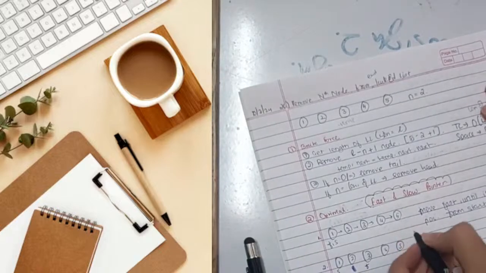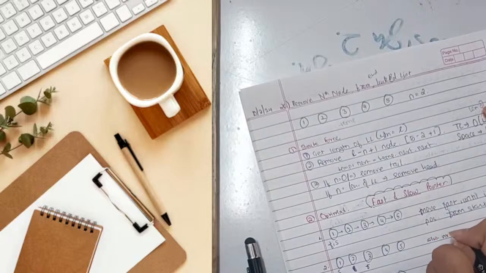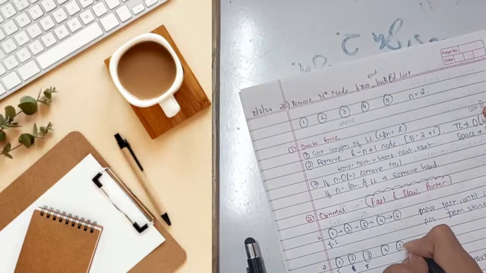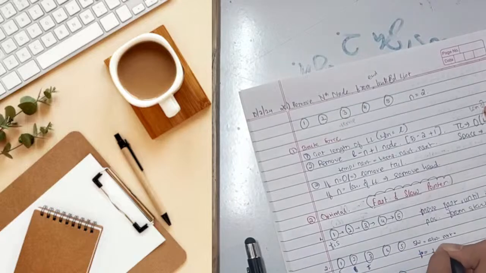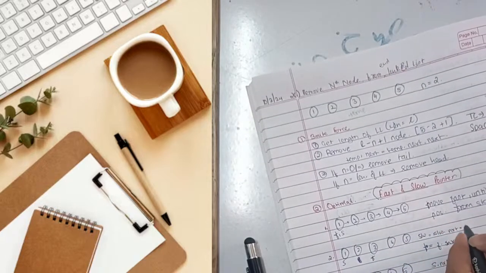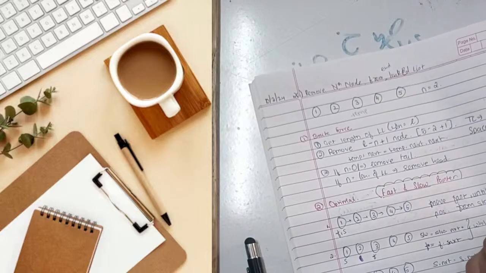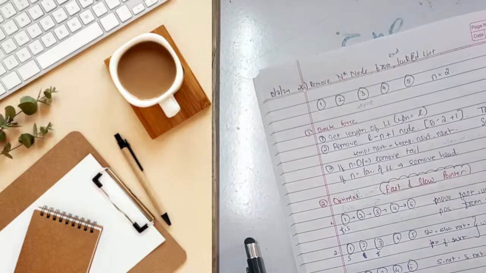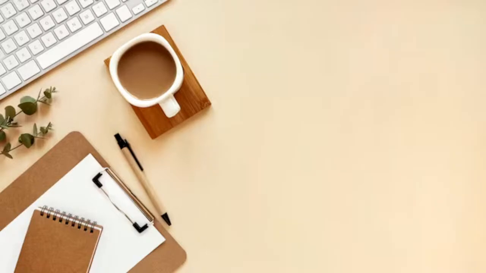And here what is happening is slow is equals to slow dot next, same for fast is equals to fast dot next, until while fast dot next not equal to null. Quite simple iteration. Let's move on to the implementation, the big boy.